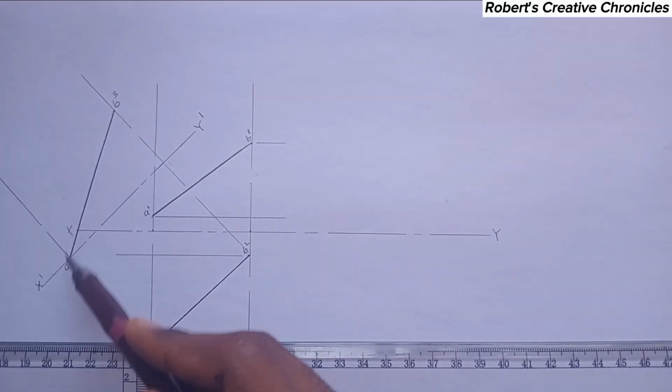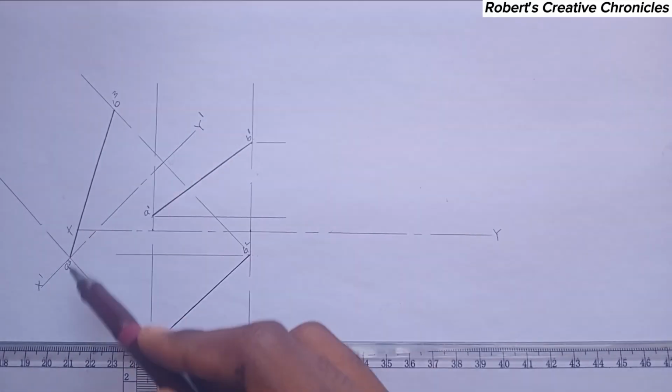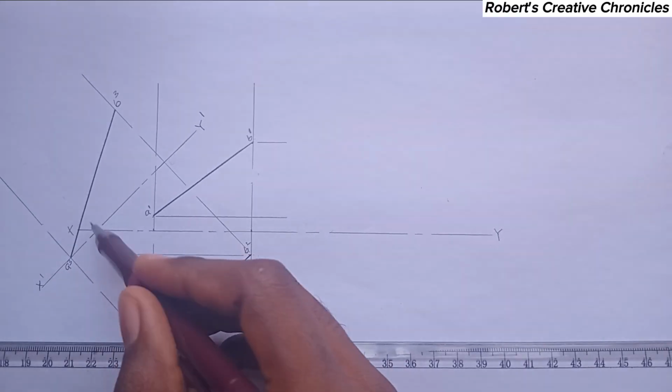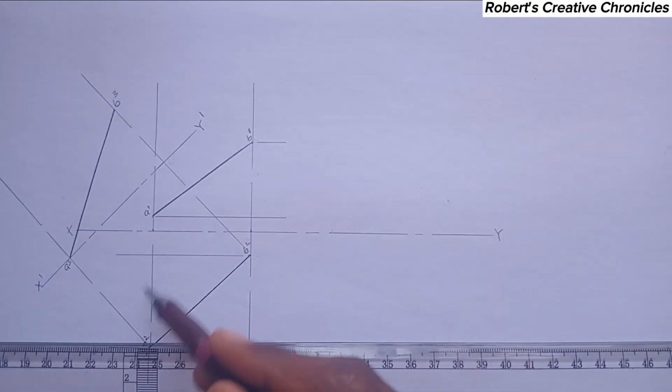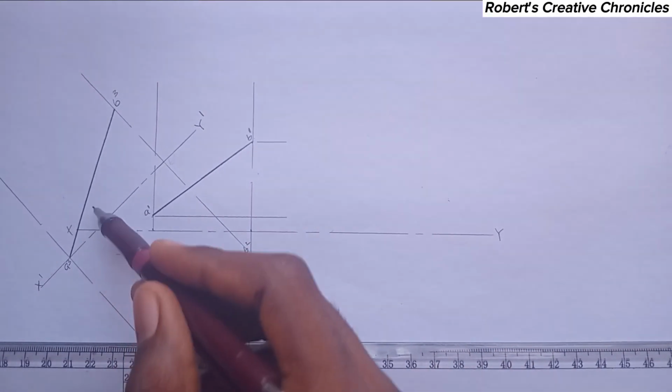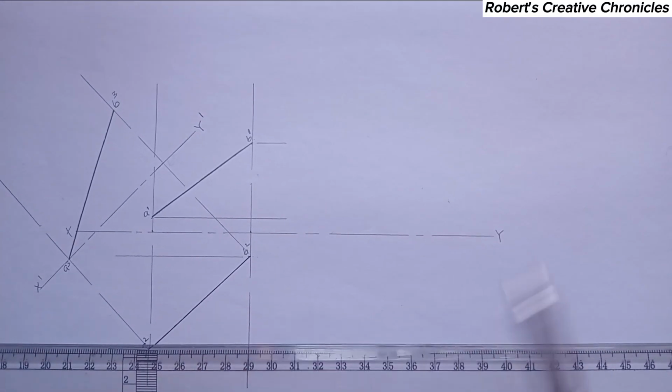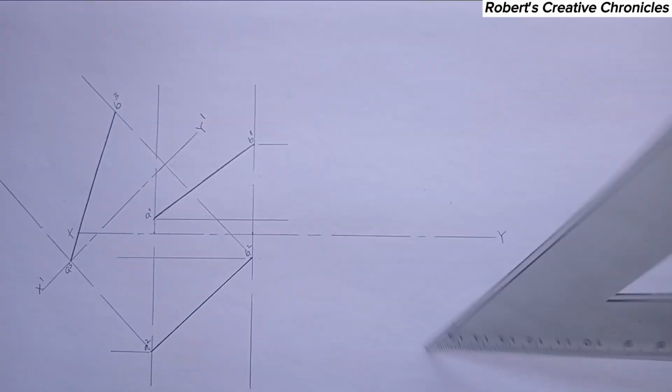So this line is the true length of AB. And the angle here will be the true inclination to the horizontal plane. This is the horizontal plane. So the angle here is the true inclination to this horizontal plane. So let's project this to get the auxiliary plan.